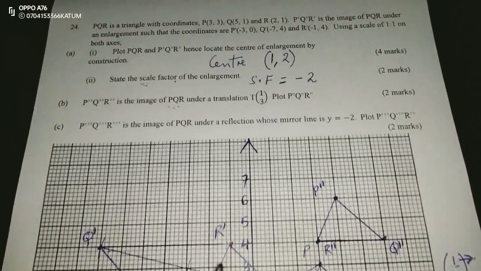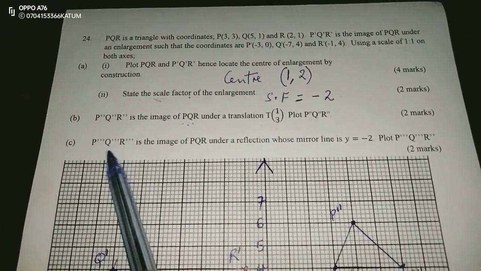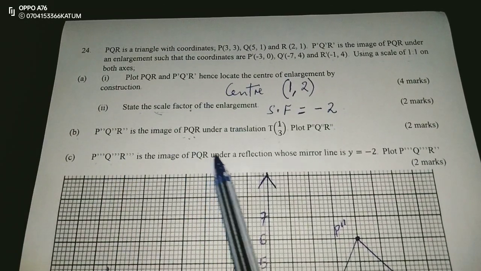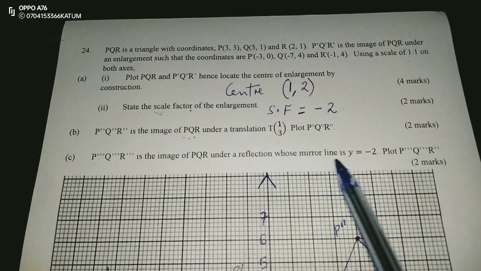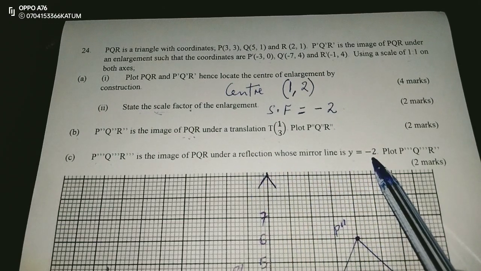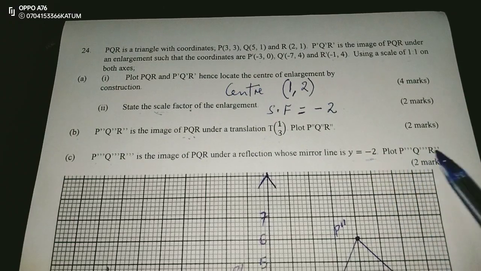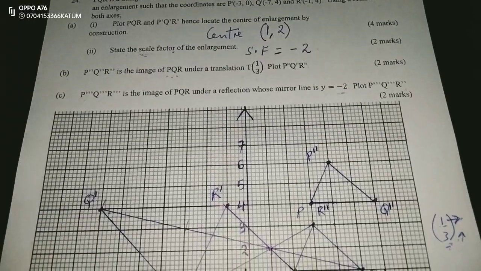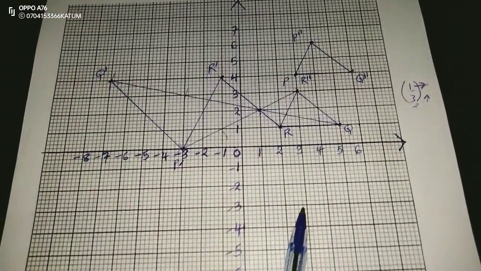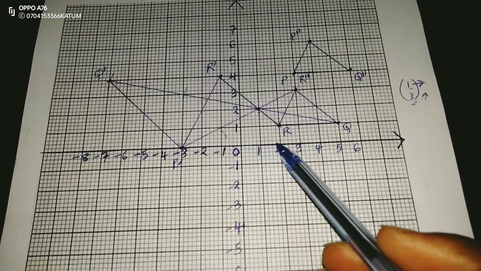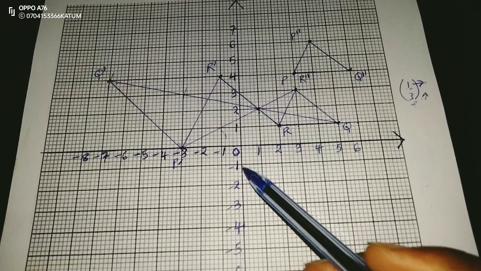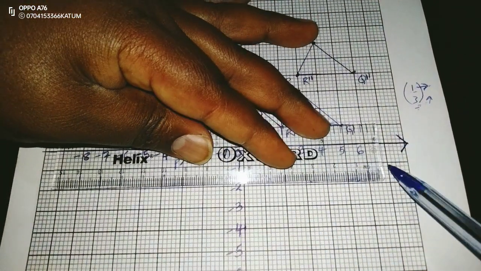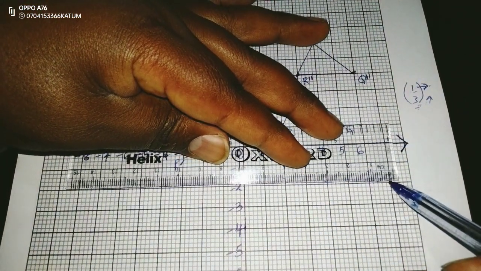We can wind up with part C, whereby we are told that P triple prime, Q triple prime, R triple prime is the image of PQR in a reflection whose mirror line is y equals -2. Plot P triple prime, Q triple prime, R triple prime. So now we're going to do a reflection in the line y equals -2. This is y equals 0, the x-axis, y equals -1, y equals -2. So the line is going to be horizontal through y equals -2.